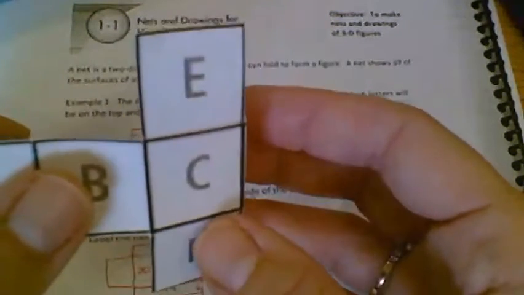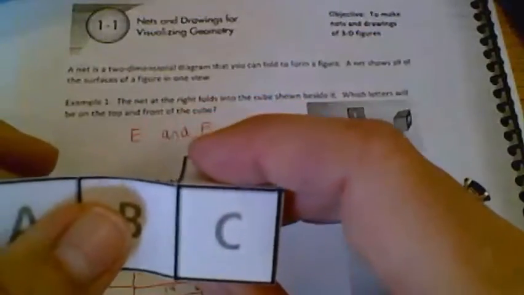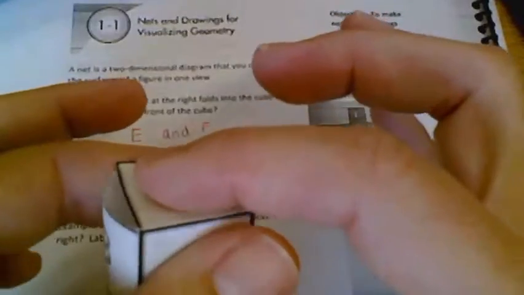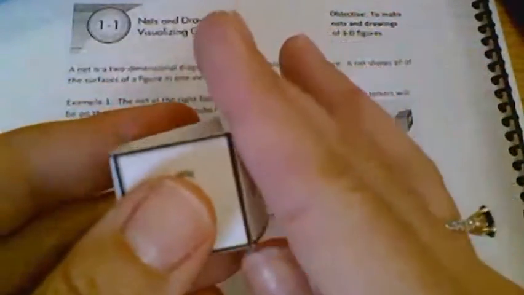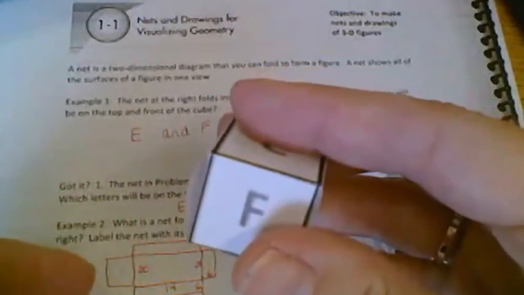And so in order for this to make a cube, I would have to fold F up, pull that down, and then these would have to go around so that I have a cube formed. So then the question is asking what faces would be on the top of the cube with having D on this right-hand side. E would be on the top, and then if I flip it over, F would be on the bottom. Now you're going to pause the video and try the got it question.